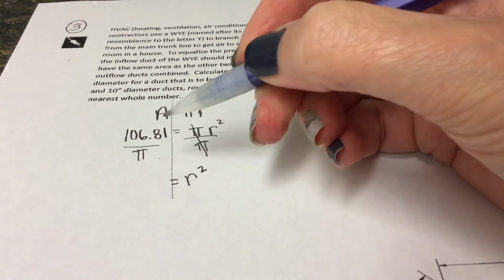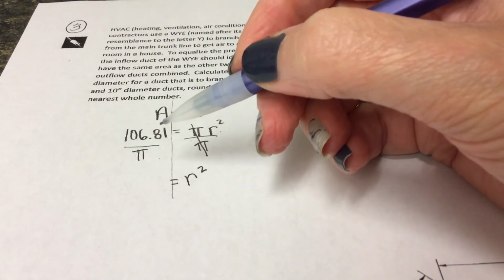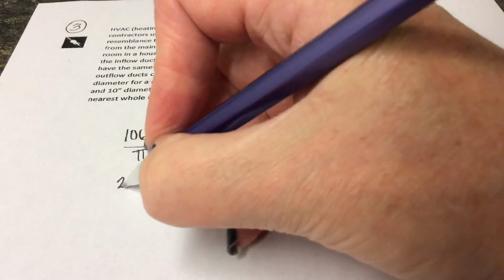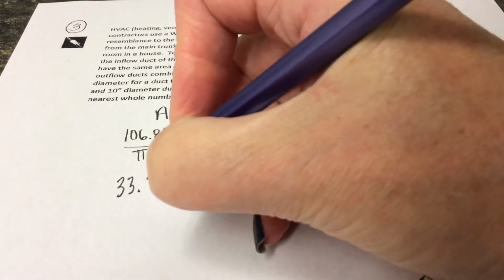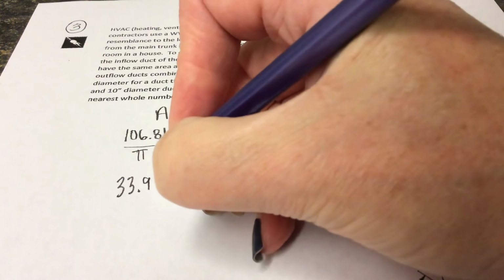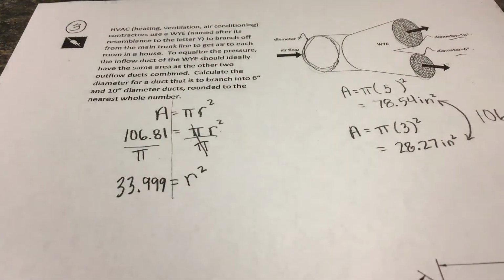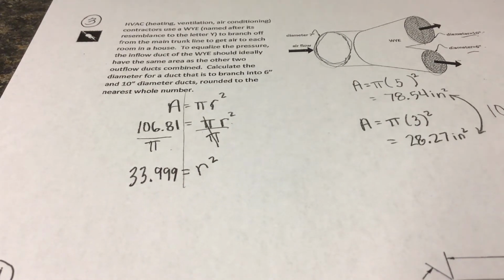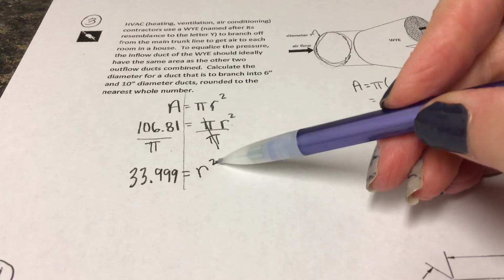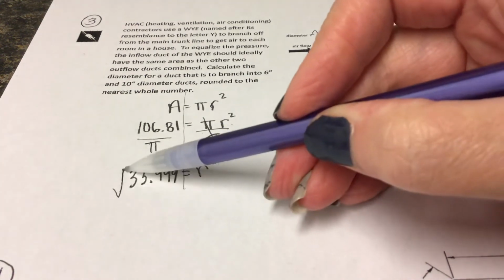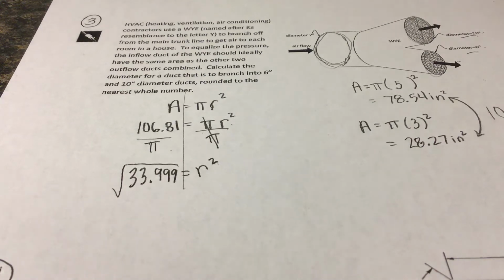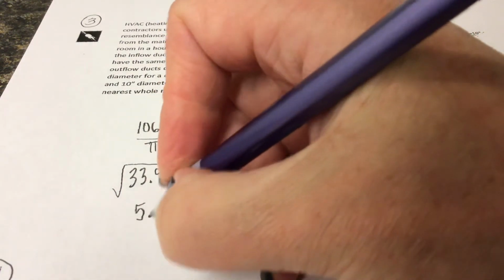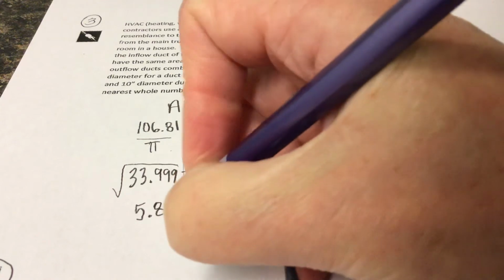And if I do this on my calculator, I get 33.999. Okay, we can round it a little bit. Again, we have some wiggle room in our answers. The last thing we have to do is get rid of the square. And to undo a square, you would do the square root. That would be the opposite of that. So if we square root that, our radius is going to be 5.8 inches.